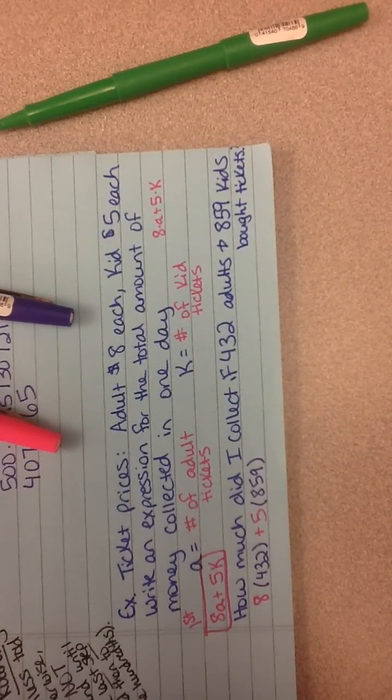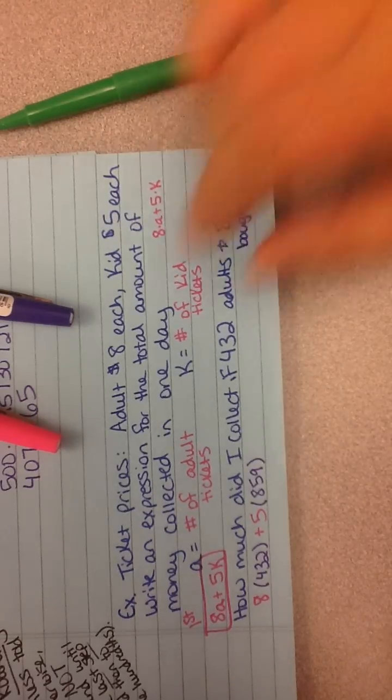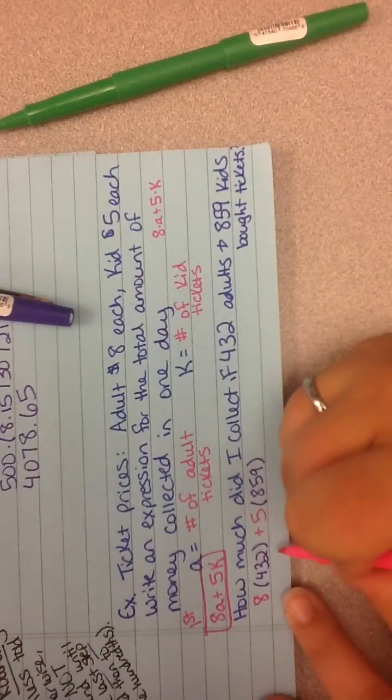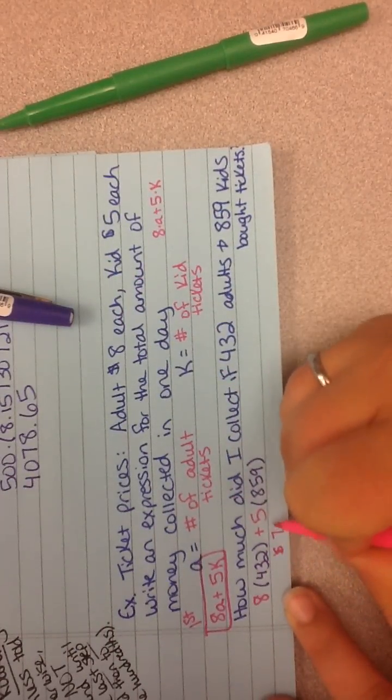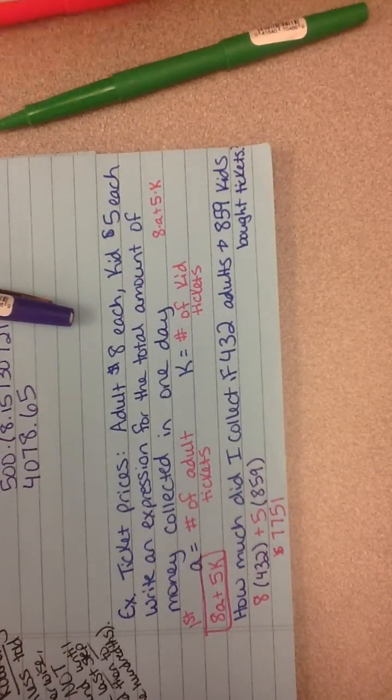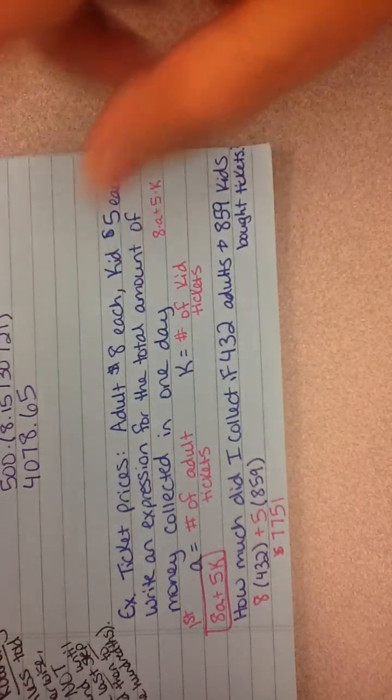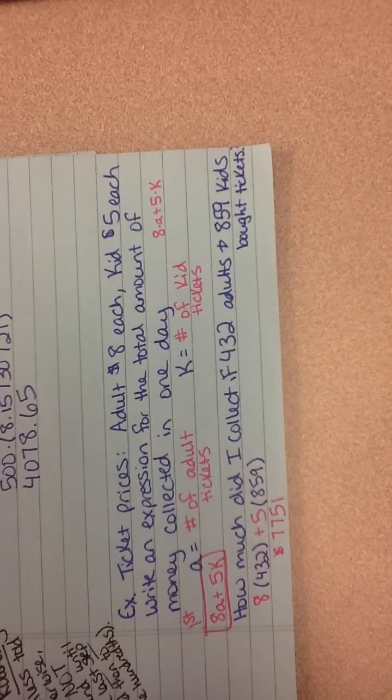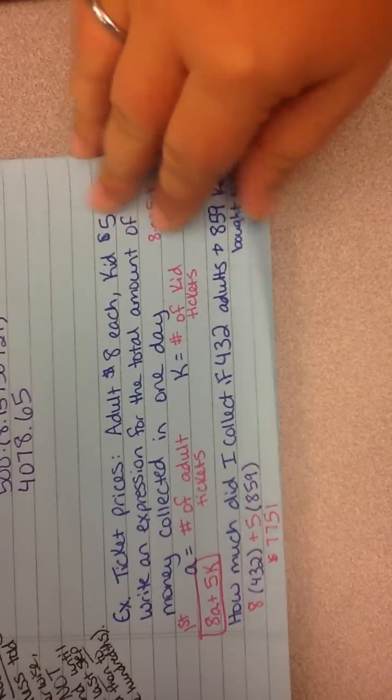So 8 times 432 and 5 times 859, hopefully I didn't mess that up, $7,751 is how much you collect in one day if there was $8 for each adult and that many adults and $5 for each kid and that many kids.